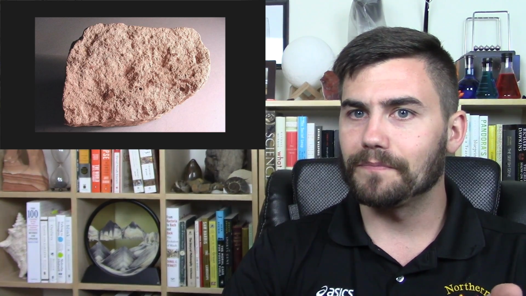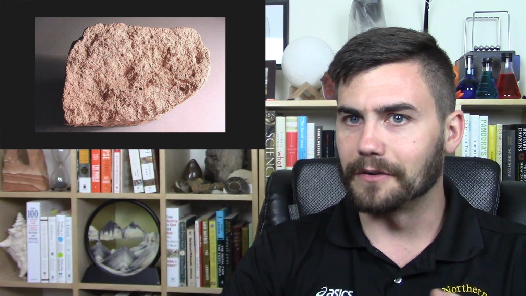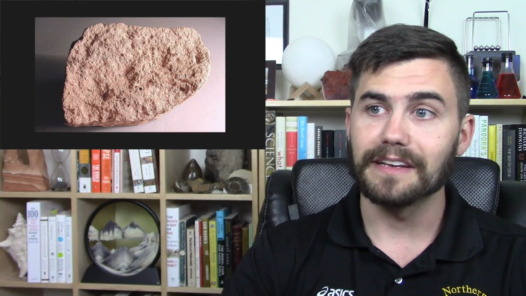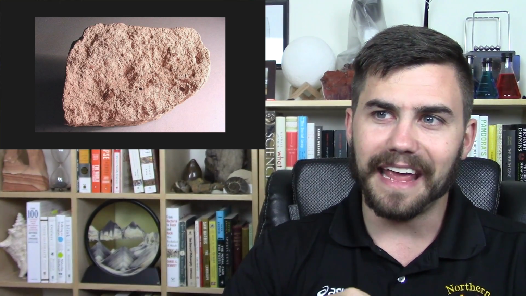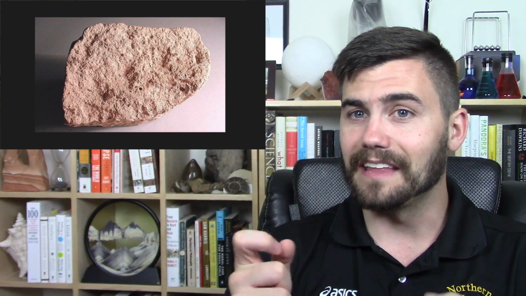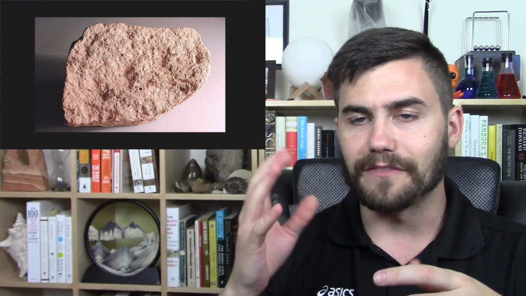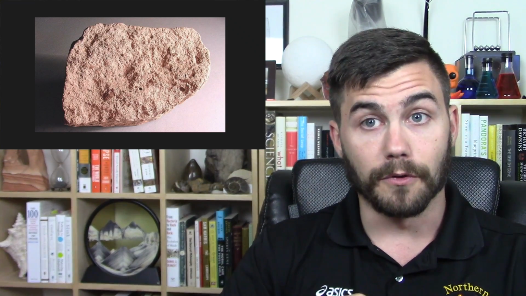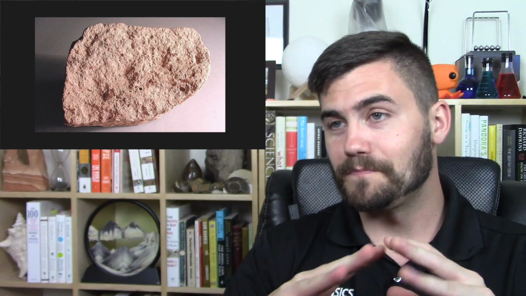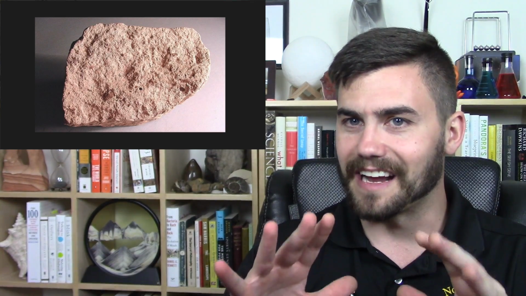This is rhyolite. So again, it's not smooth like glass or anything like that, but this is fine-grained. If we look at this closely, we can't really actually see the individual mineral grains. We'd have to have a magnifier in order to actually see them. So it's smooth, it's just not glassy.